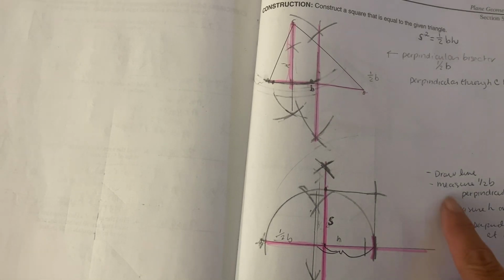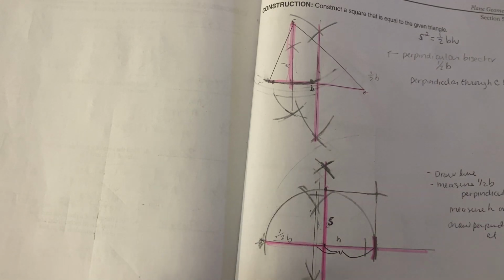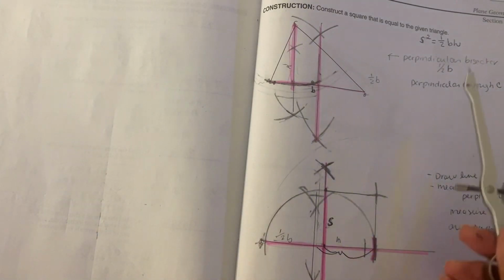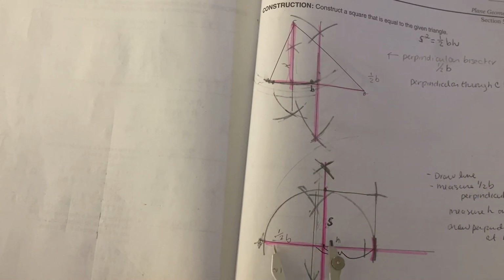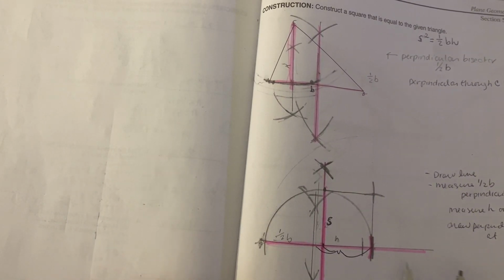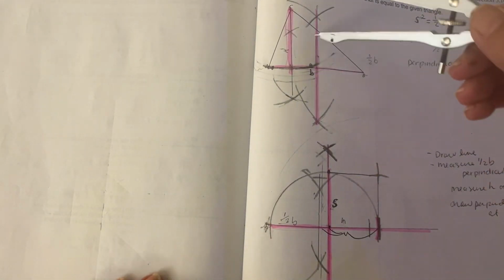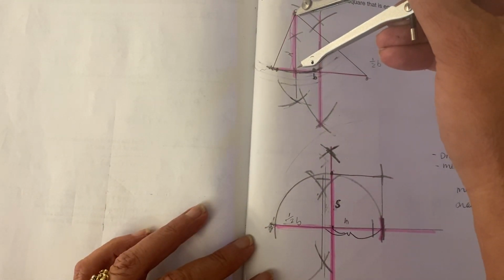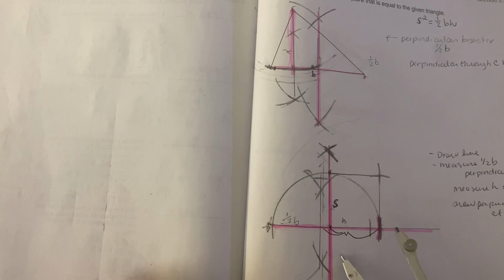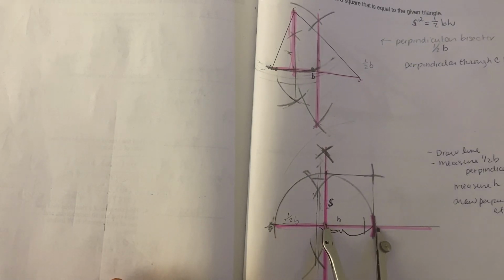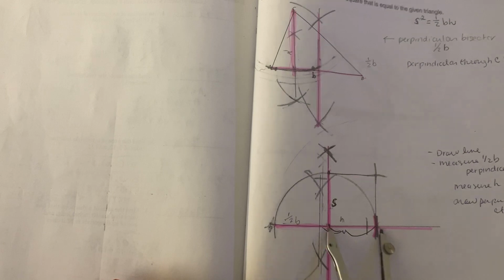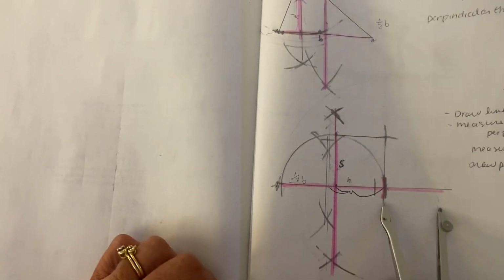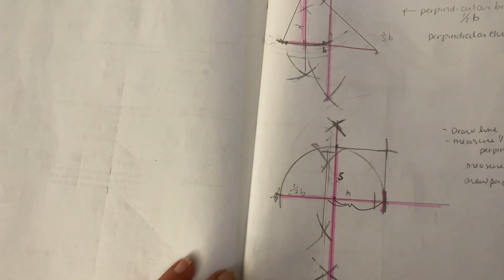So we drew the line and then we measured the 1/2 B, which we got right here, 1/2 B here, because remember it's 1/2 B times height. We'll put 1/2 B on this line. So we measured this here, and now we want to put the height here. So you measure out the height. Okay, a little bit bigger. So the height's a little bit bigger. So you measured the height right there. So that's going to be the height. See where I put the arrow? That's going to be the height there. Okay, so we have the height.